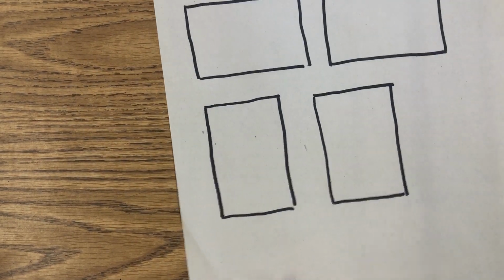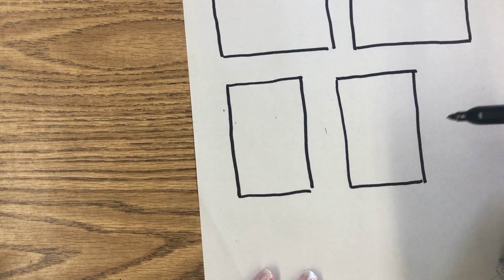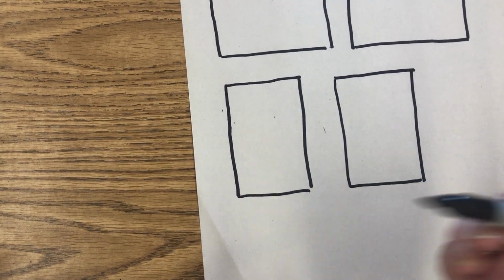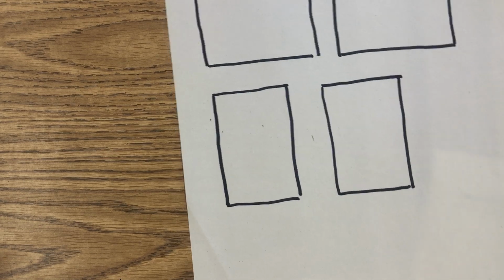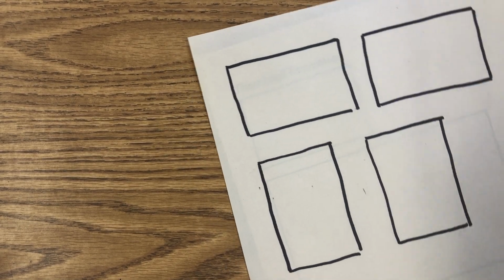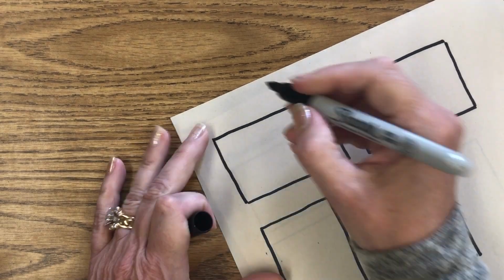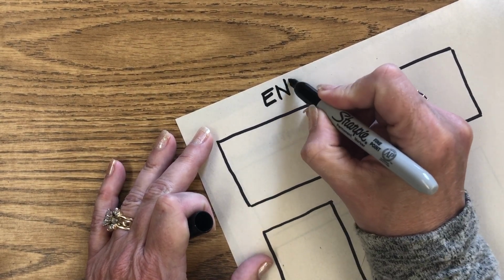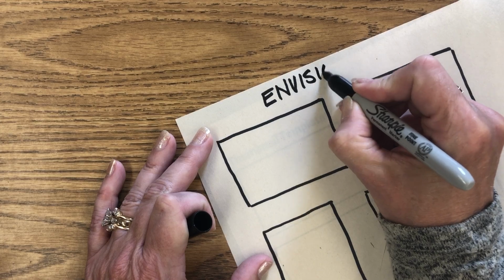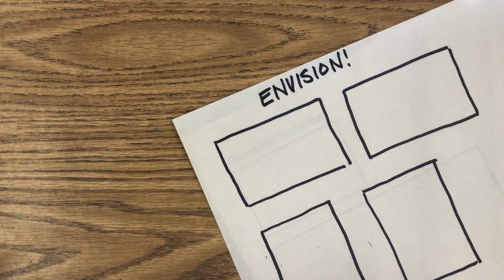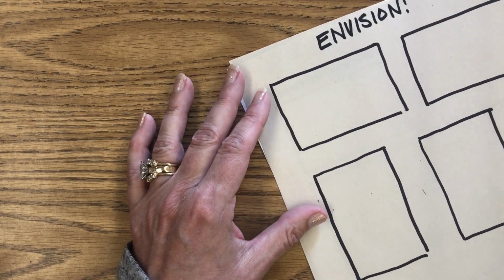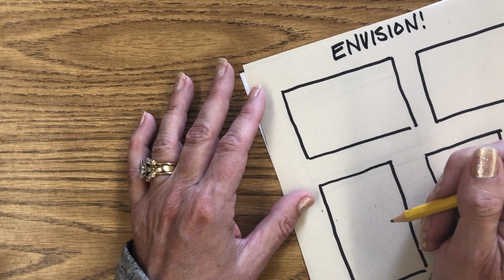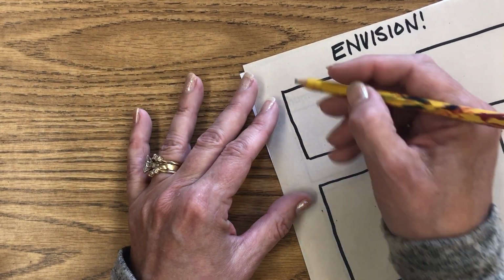So, now I'm done with my Sharpie. I like to do marker for the boxes, or pen, something so I don't erase the lines if I'm engaging and persisting and have to make changes. Okay. Oh, remember, this is Envision. We are envisioning. We are doing thumbnails. We're sketching out.